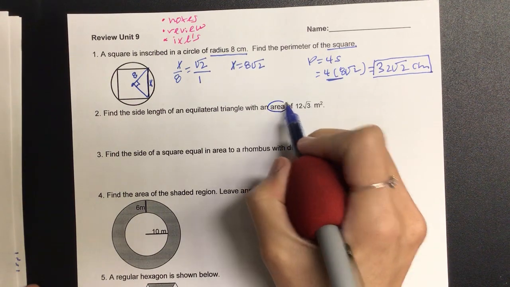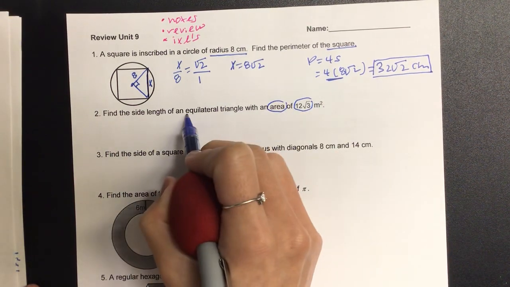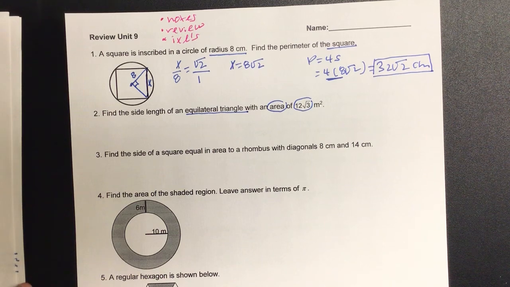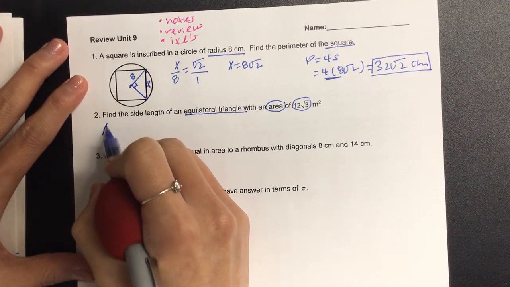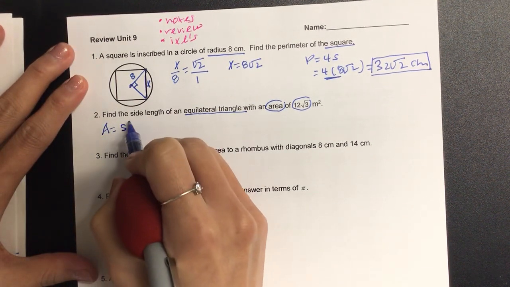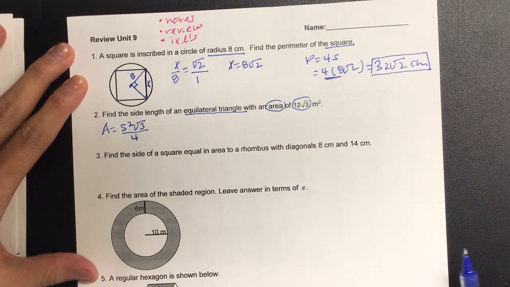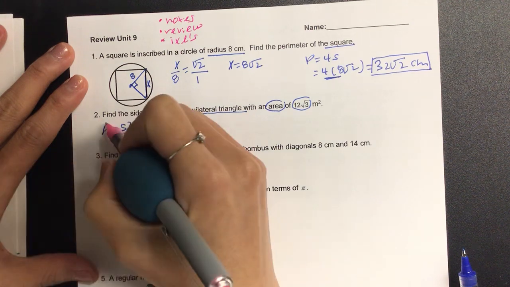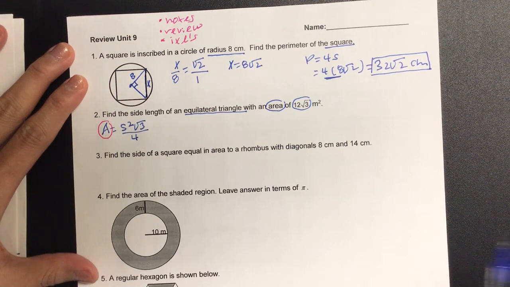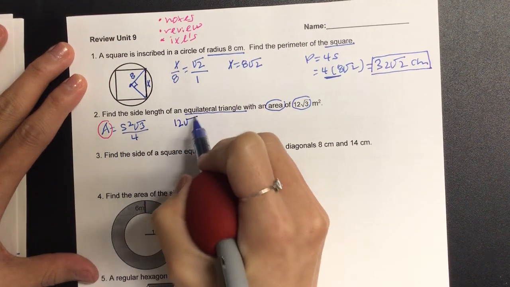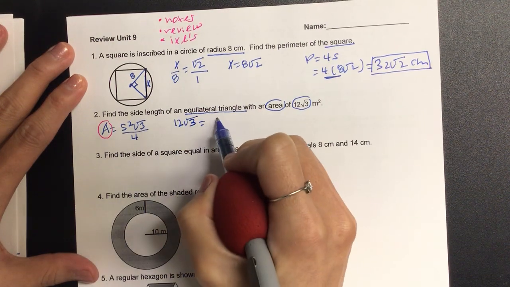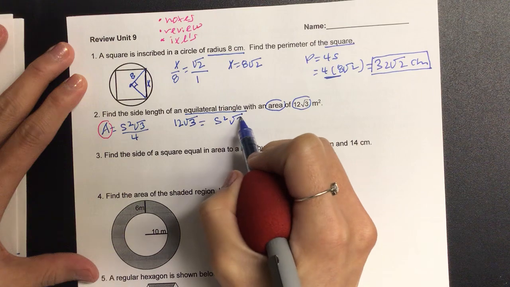So they gave us the area, and we also have an equilateral triangle, so we can use side squared root 3 over 4. Always start with the formula. Area is equal to side squared root 3 over 4. And what I know right now, do I know my S or do I know my A? We know the A, so I'm going to plug it on the left side. So we have 12 radical 3 is equal to side squared root 3 over 4.